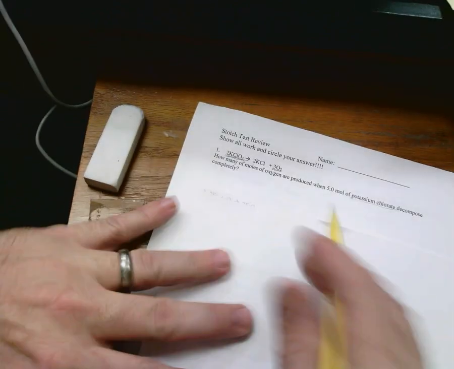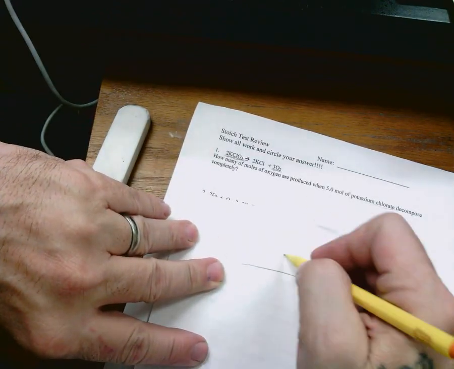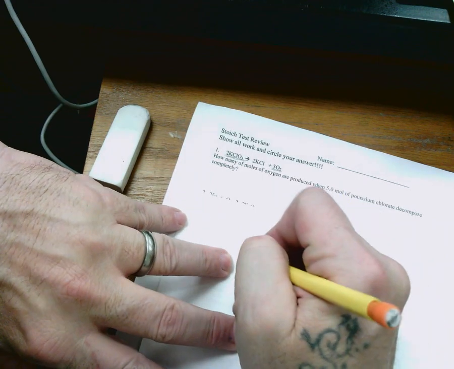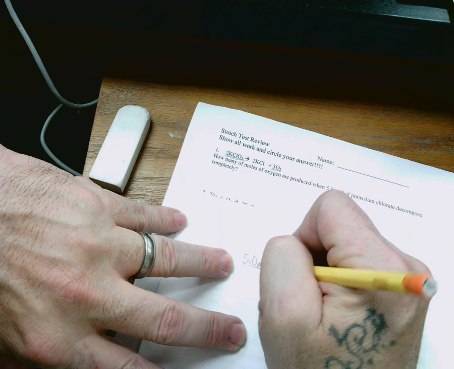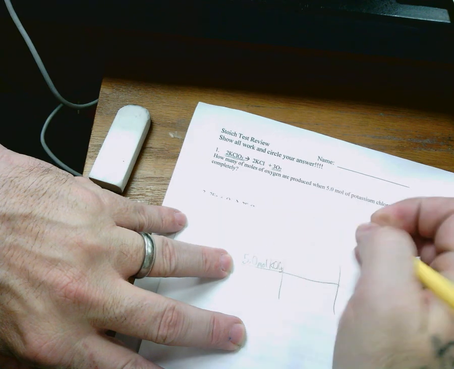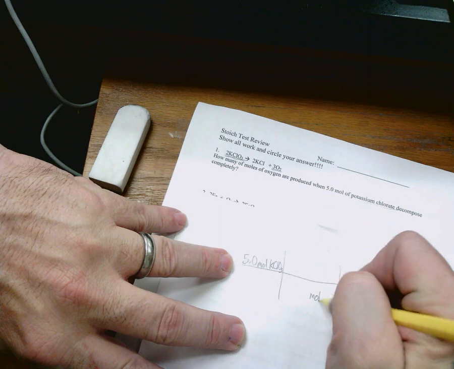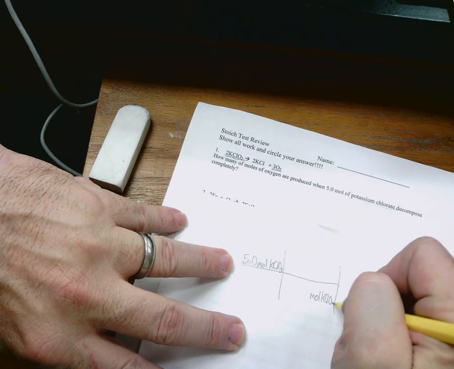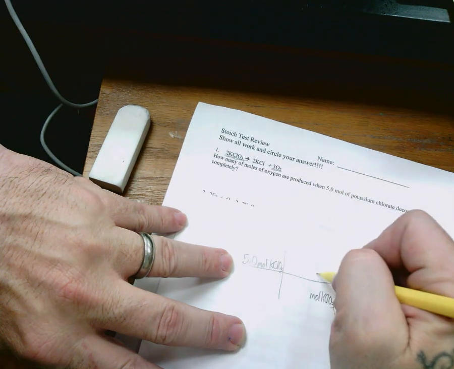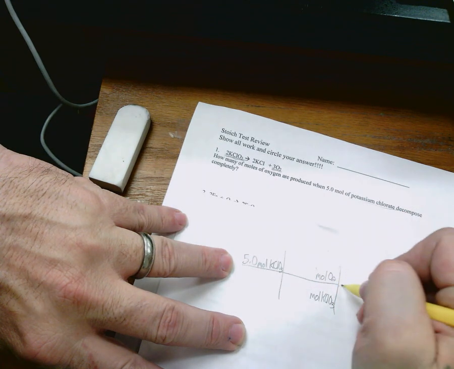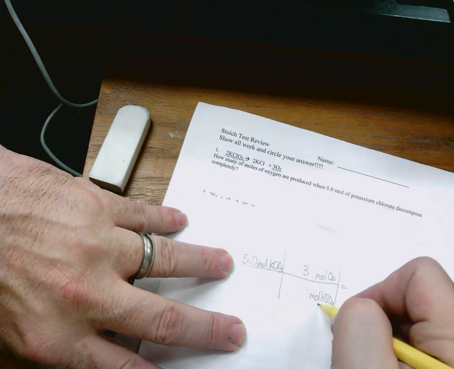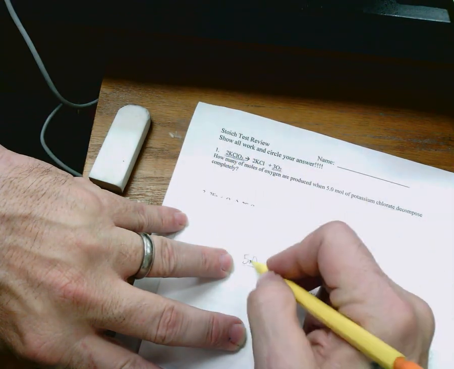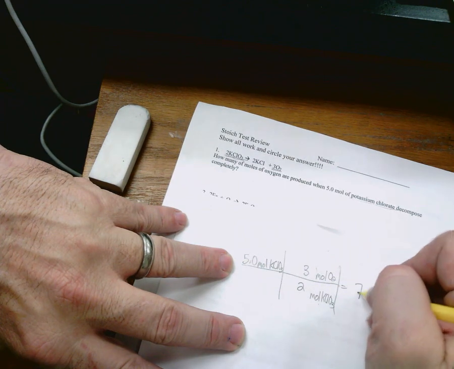Moles to moles, you have to know how to draw these boxes. So moles to moles, one box. And I've been given 5 moles of KClO3, and we're going to moles of oxygen. And we have 3 moles of oxygen for every 2 moles of this. 5 times 3 is 15, divided by 2 is 7.5.